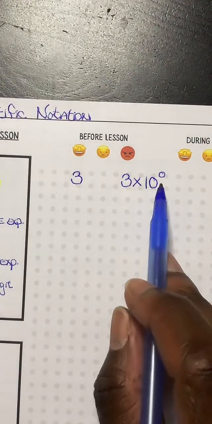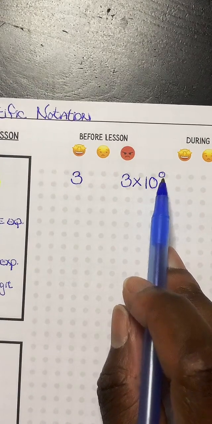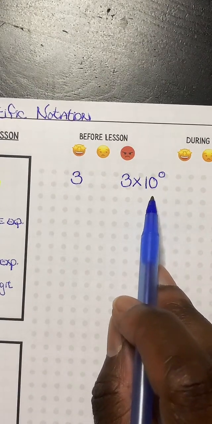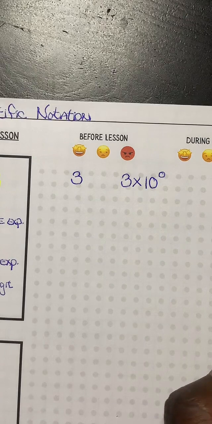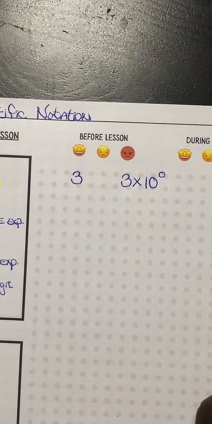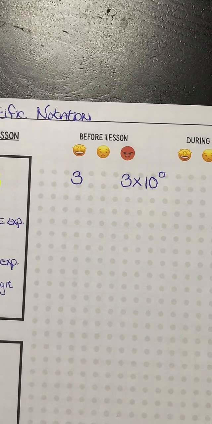Okay? Anything raised to the 0 power is equal to what? Put it in the chat. This is when I'm going to have to remain calm. Anything raised to the 0 power is what? I knew I was going to see it. Okay, I'm seeing a nice little series.